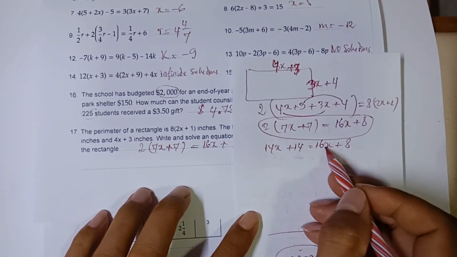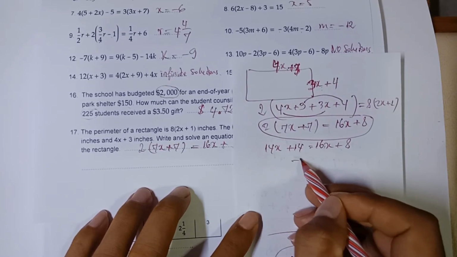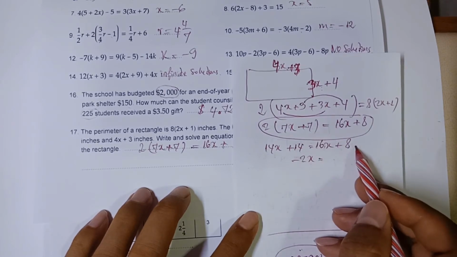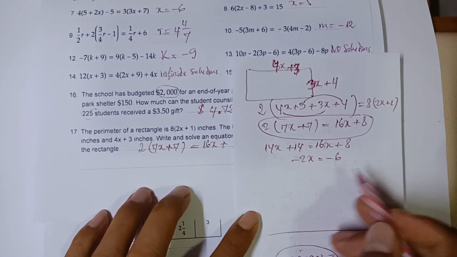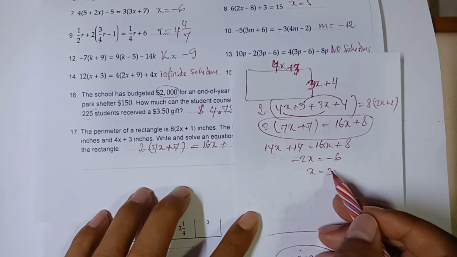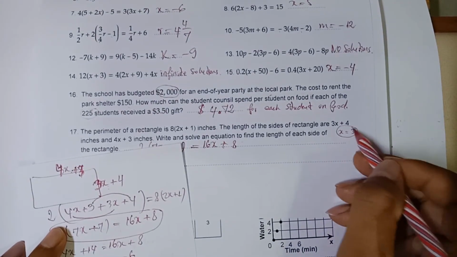When you move 16x to the other side, it becomes minus 16x. So 14x minus 16x gives negative 2x, equal to negative 14 plus 8, which is negative 6. So x equals 3. Keep in mind that x equals 3.